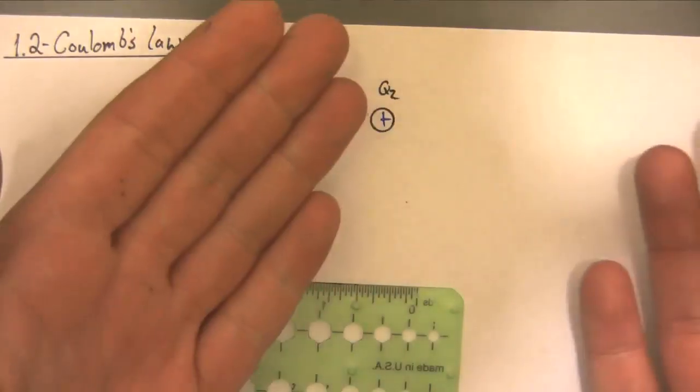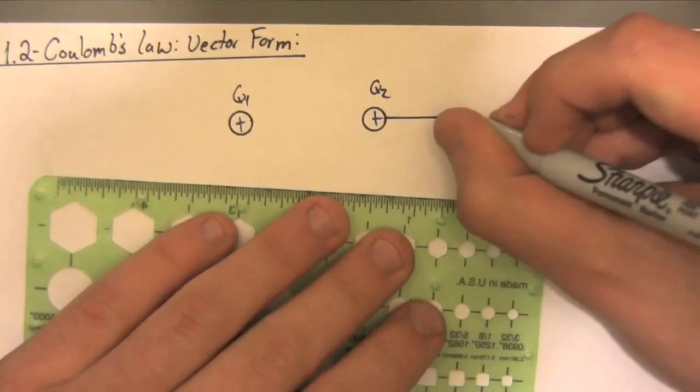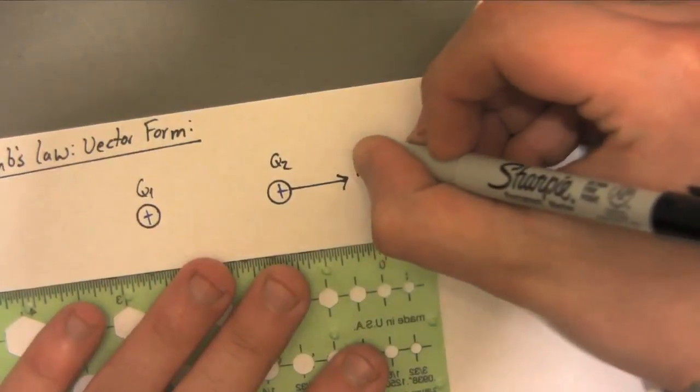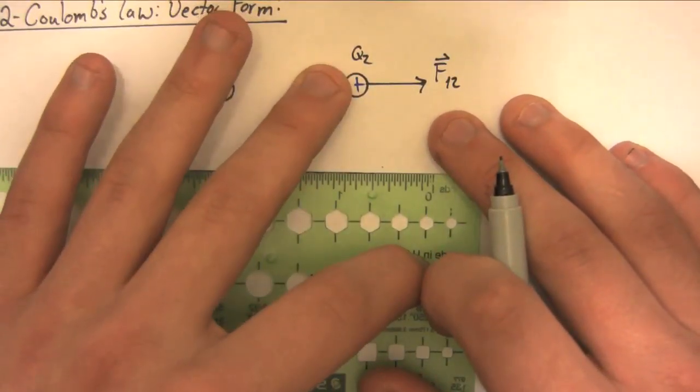That's going to push it away, in which case it's going to have a force acting in that direction. In that case, this is going to be our force 1 on 2.